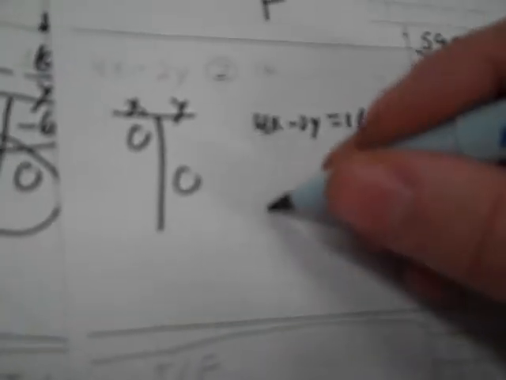Okay, my next problem, the X and Y are both here, but they appear to me like they're on the same side. So same. We write it out twice, but we write it with equals. So 4x minus 2y equals 16, and then right here.